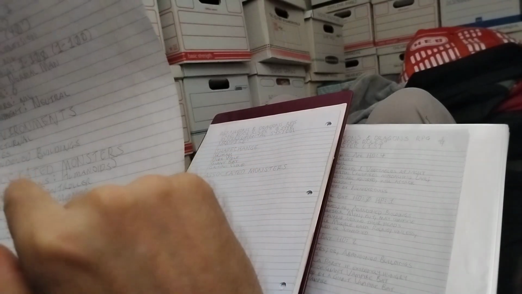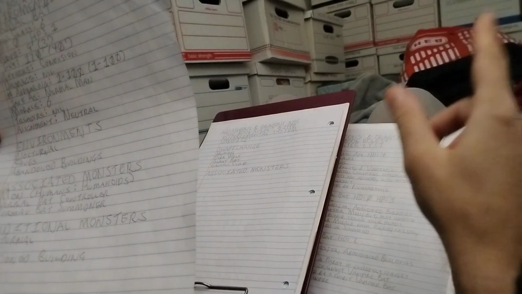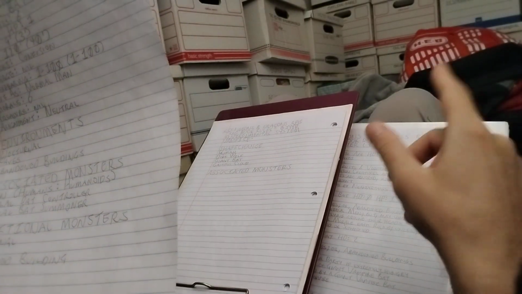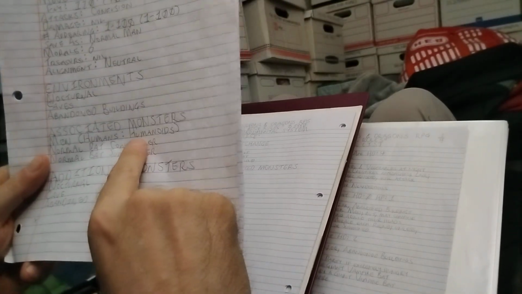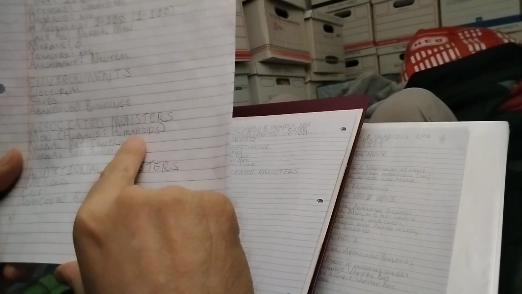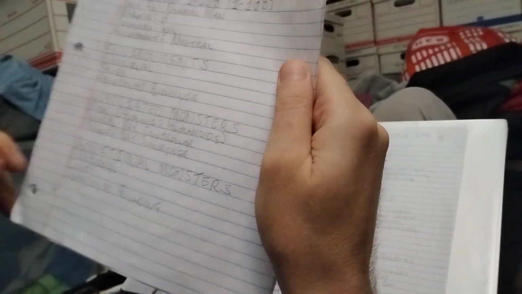normal bats associated with men because they fly about their heads in confusion. They don't attack humans. They don't attack men, which may be interpreted as humans and or humanoids. Definitely humans, but humanoids may also be included or may not be included.